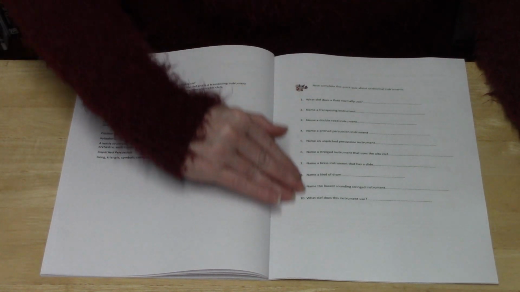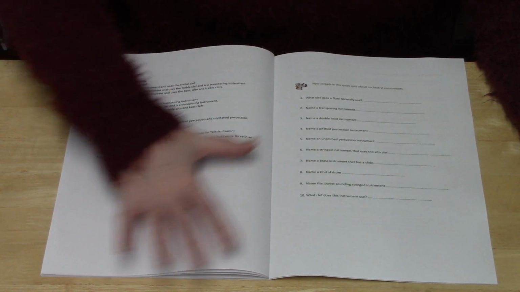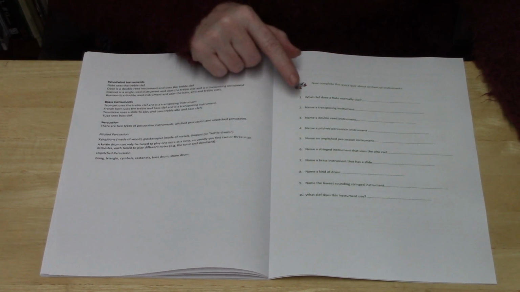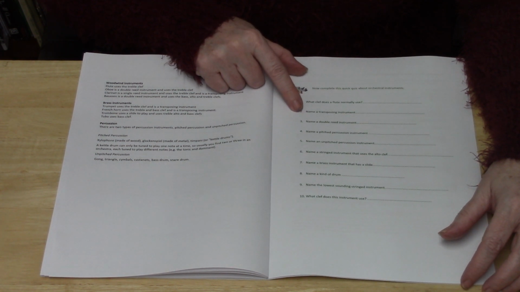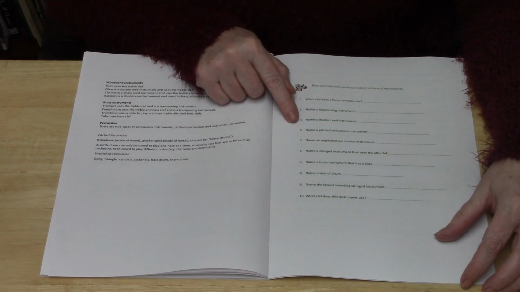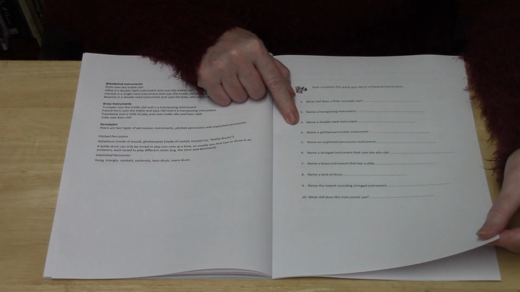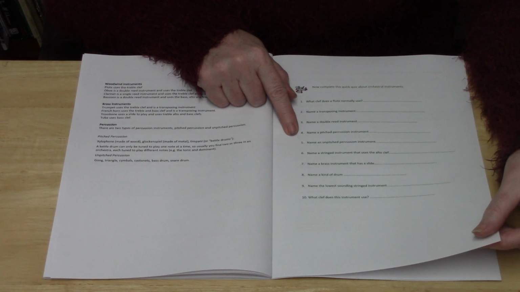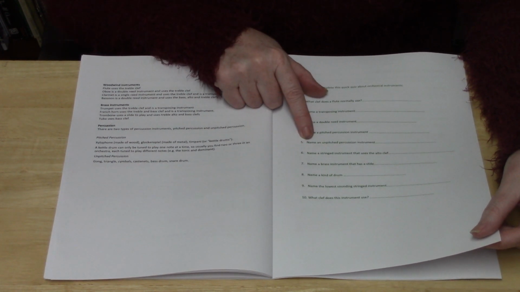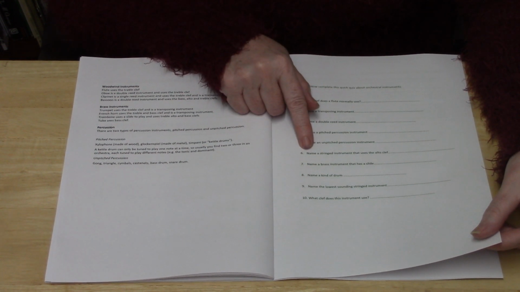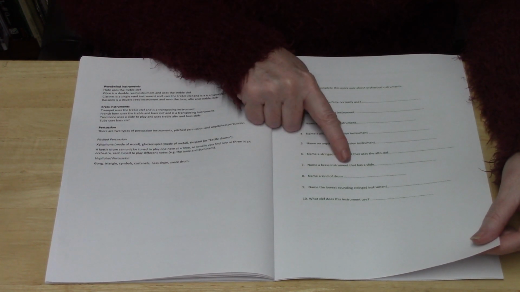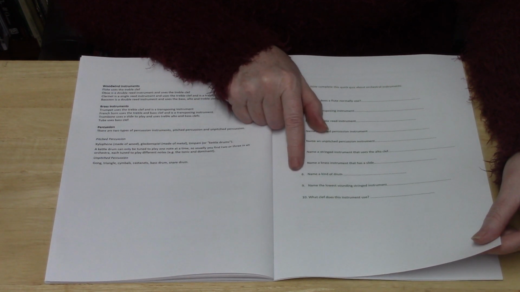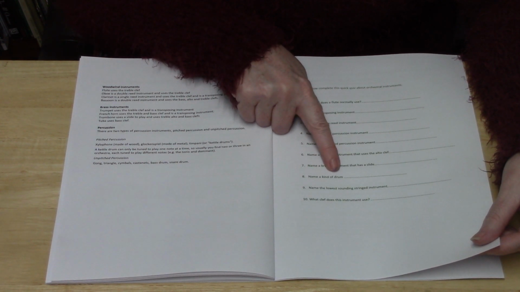Then you've got a whole list of questions which talks about the orchestral instruments. So question 1 says, what clef does a flute normally use? Number 2, name a transposing instrument. Number 3, name a double reed instrument. Number 4, name a pitched percussion instrument. Question 5, name an unpitched percussion instrument. Number 6, name a stringed instrument that uses the alto clef. Number 7, name a brass instrument that has a slide. Number 8, name the kind of drum.